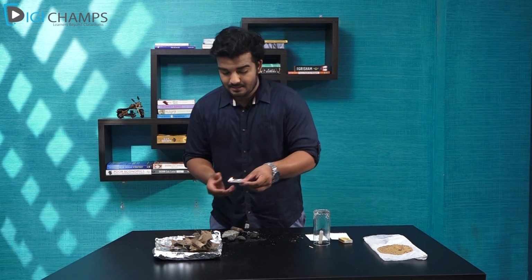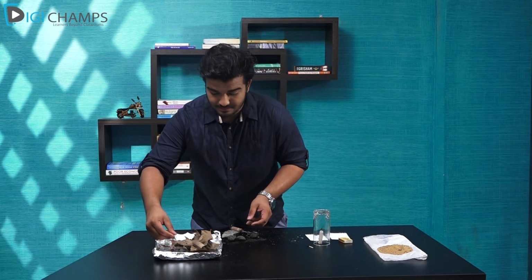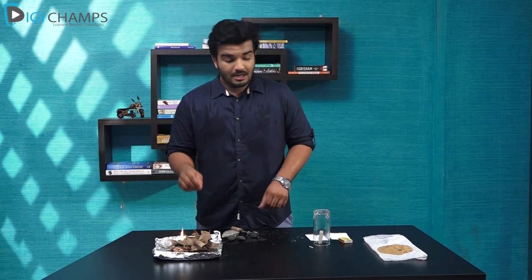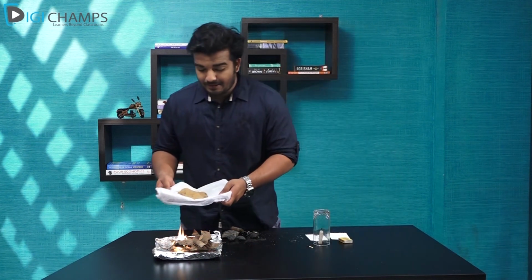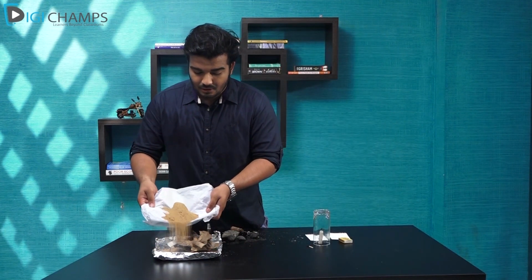And then I'm going to set up this. Can you see this out here? Exactly. What I'm going to do right now is that when it's burning, to stop the fire, I'm going to put sand onto this.